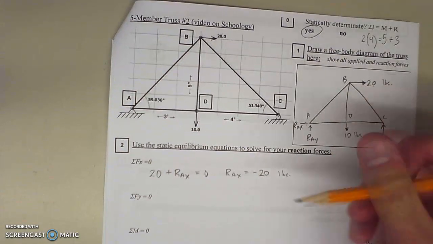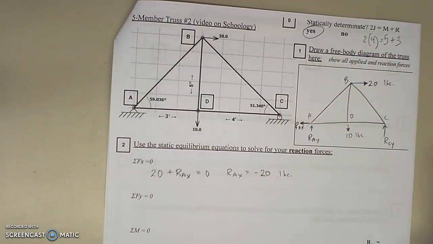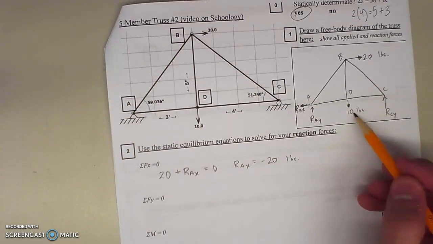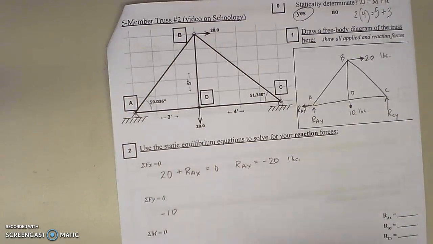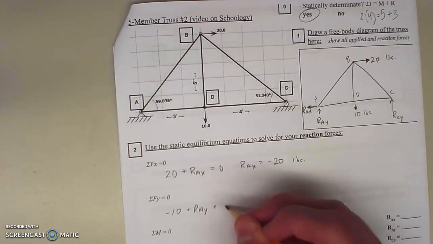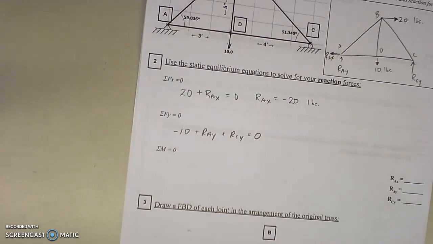What that means is RAX is actually pushing like that. Okay. Sum of all Y forces. Well, I've got my negative 10 there pulling downwards, and I've got RAY and RCY. These have to equal 0. So I can't solve anything there because I have two unknowns.